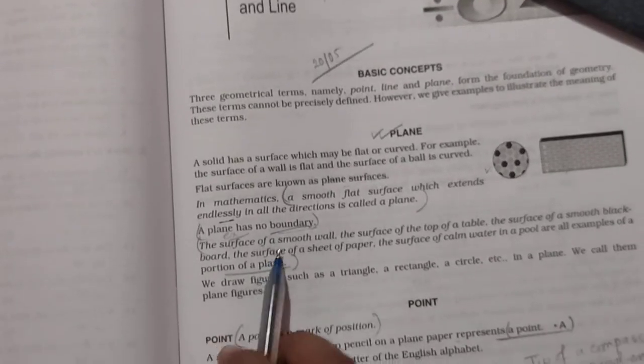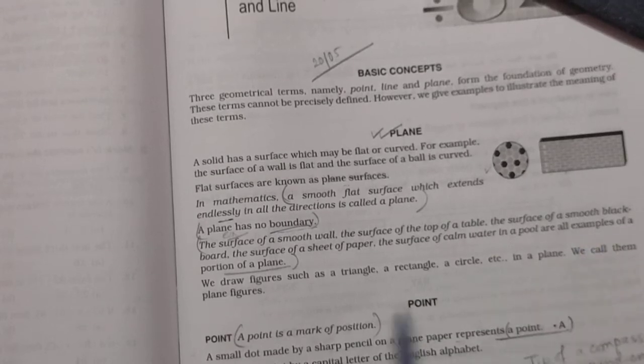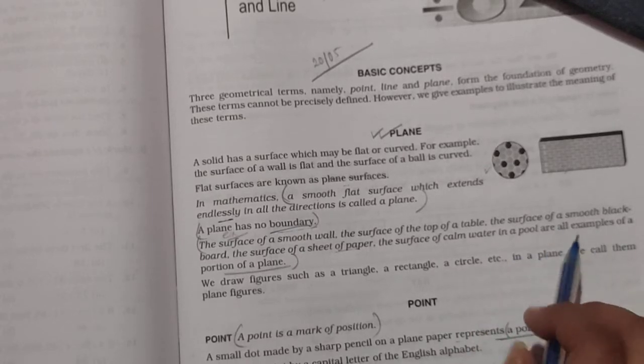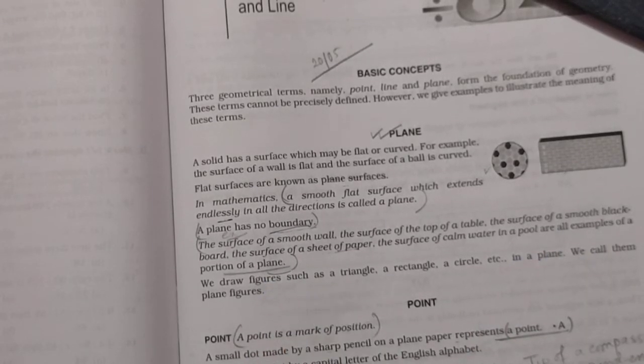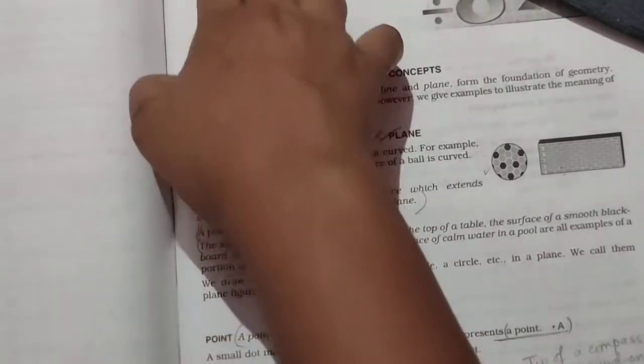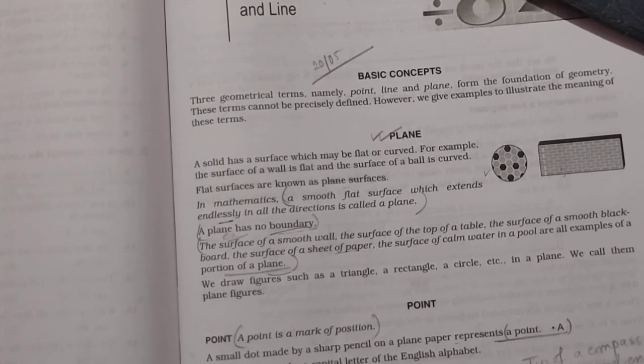The surface of a smooth wall, the top of a table, a smooth blackboard, a sheet of paper, the surface of calm water in a pool are examples of a portion of a plane. If we take the surface of this book, this is a portion of a plane. We draw figures such as a triangle, a rectangle, a circle, etc. in a plane. We call them plane figures. So rectangle, square, circle, parallelogram, all of these are plane figures.